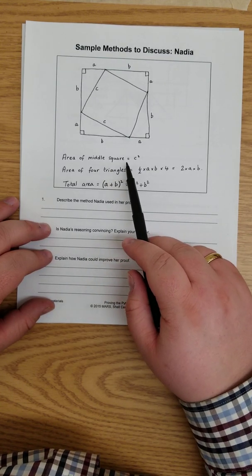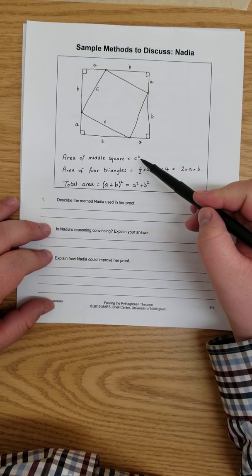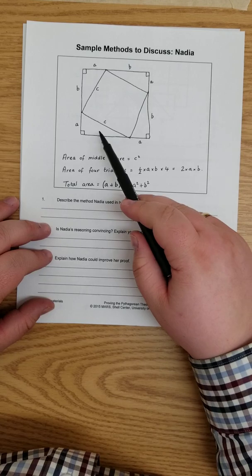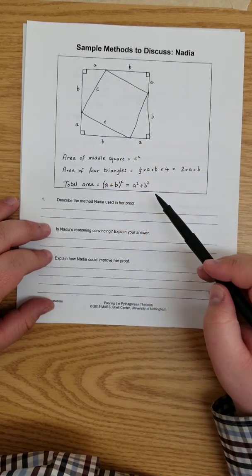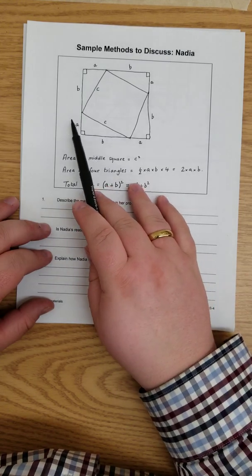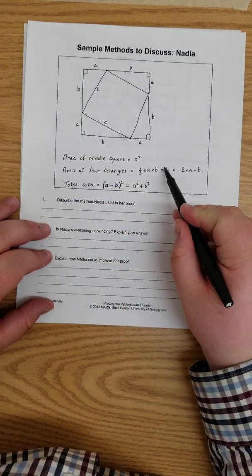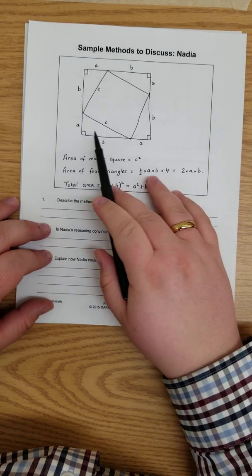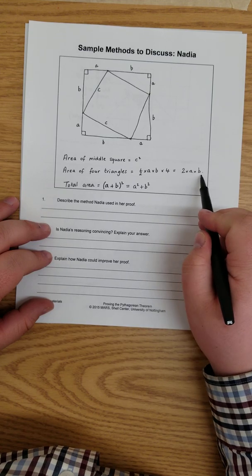As you can see, the area of the inside square, she says, is c squared. Is that true? Figure it out. The area of the four triangles is 1/2 a times b. 1/2 a times b, is that the formula for a triangle? And then she says times 4. Would that give you the area of 4 triangles? Did she simplify this correctly?